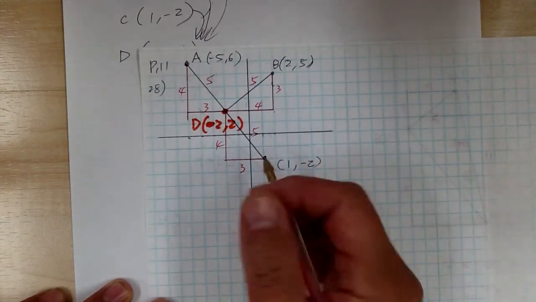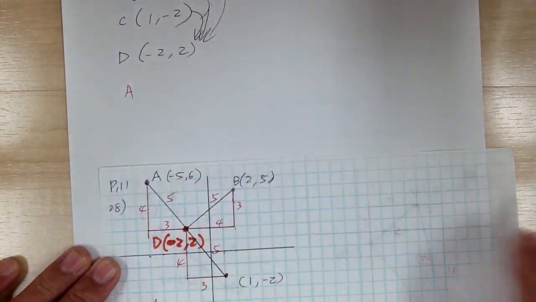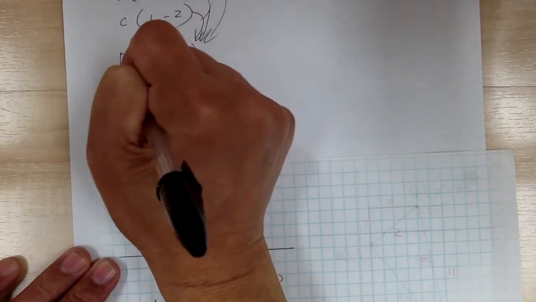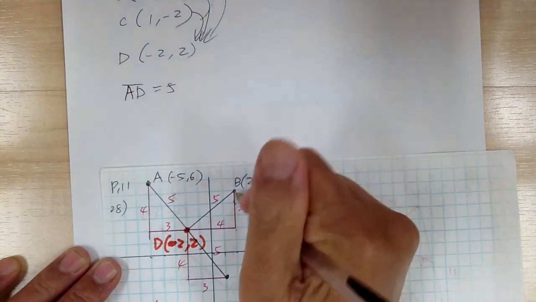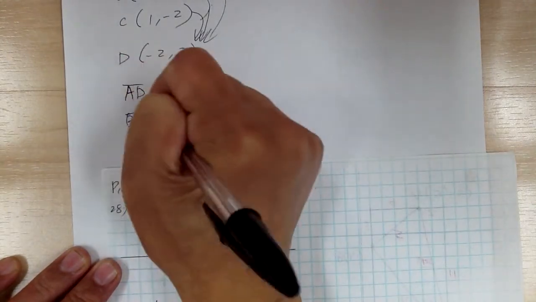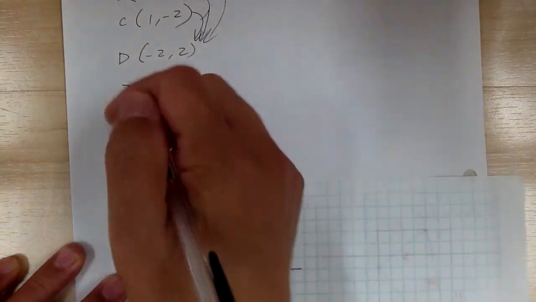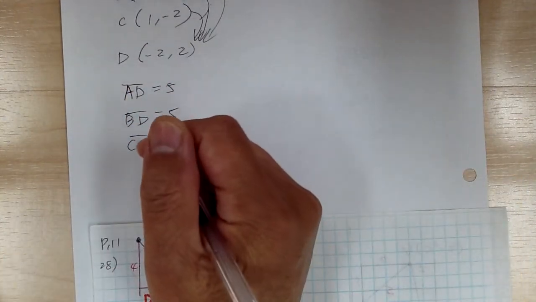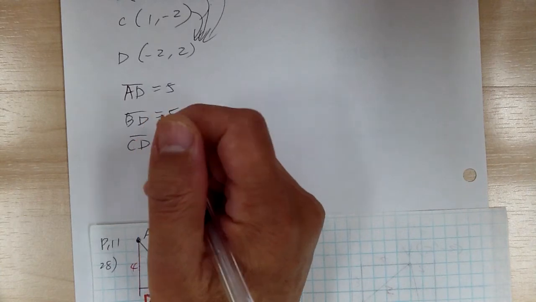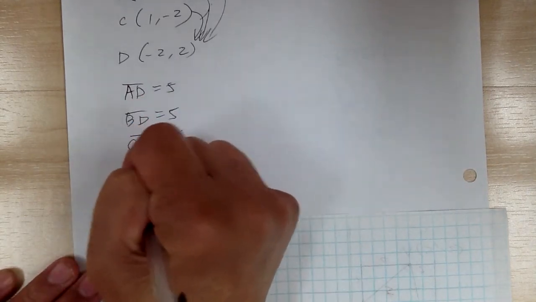Okay, so from here you can see that AD equals 5, and BD equals 5, and CD equals 5. Okay, so therefore the answer is yes.